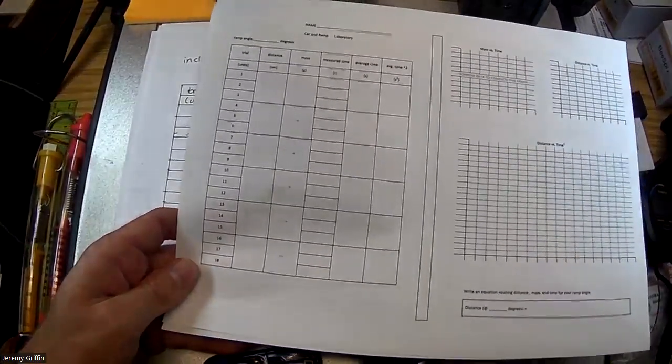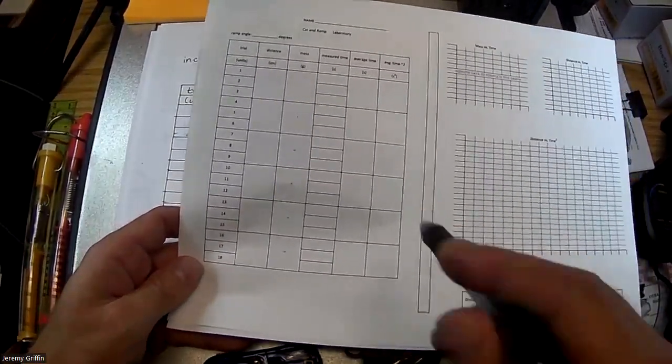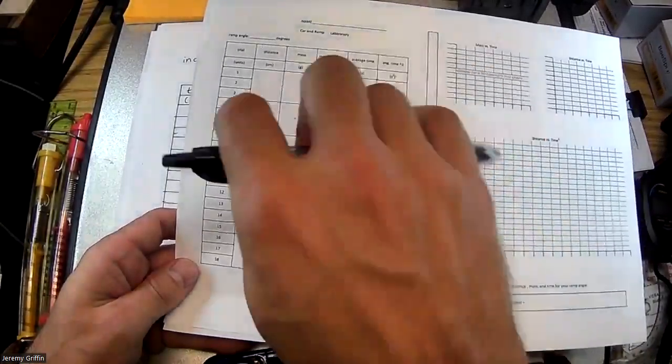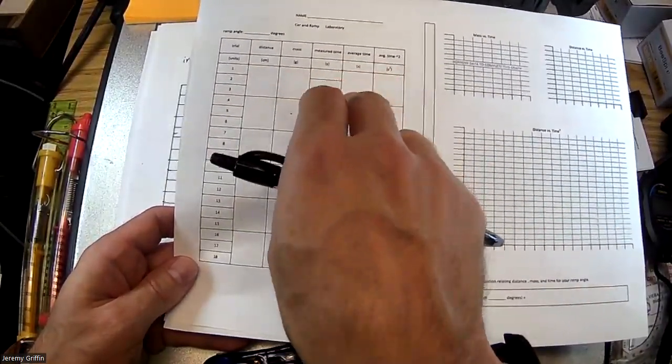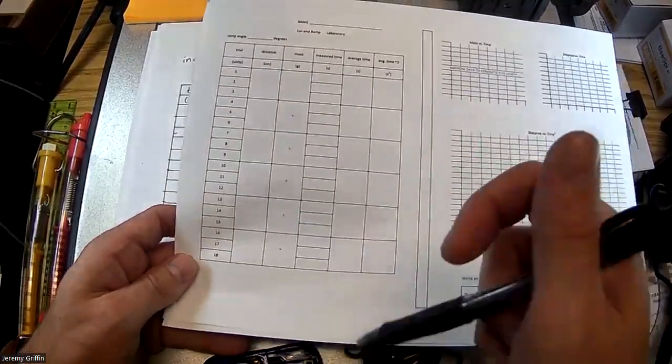Actually, I wanted to do it with that circle activity. We never quite got around to it, but maybe on some rainy day I'll get to slip that in. But hey, look what we got. We got distances in centimeters, masses in grams, times in seconds. That's too many variables. You have to control something.